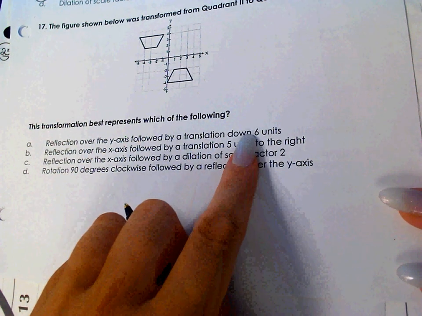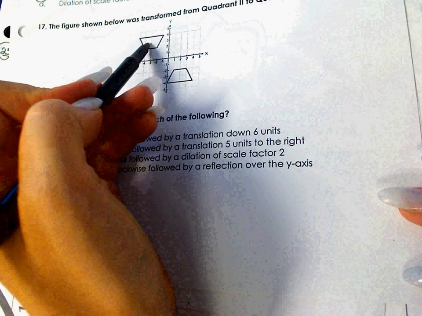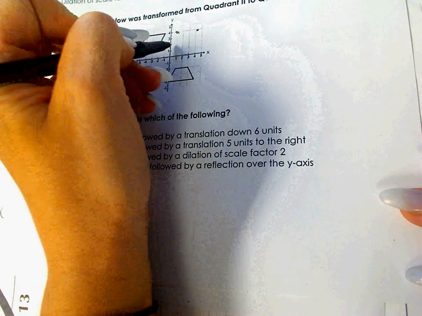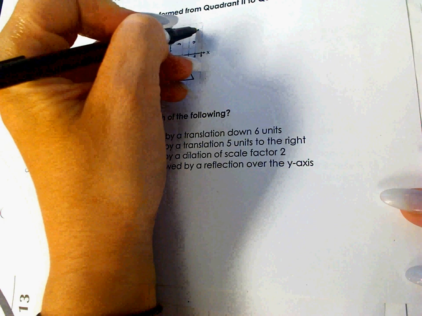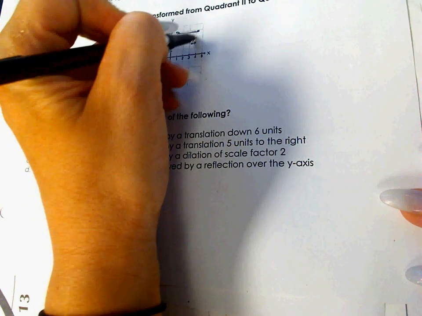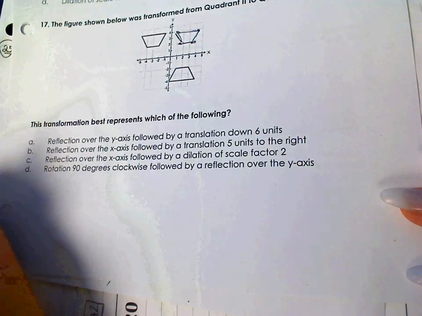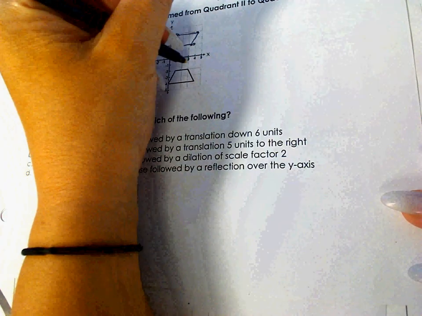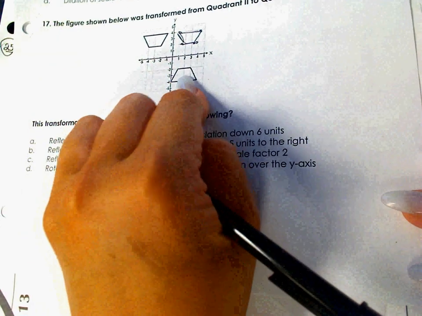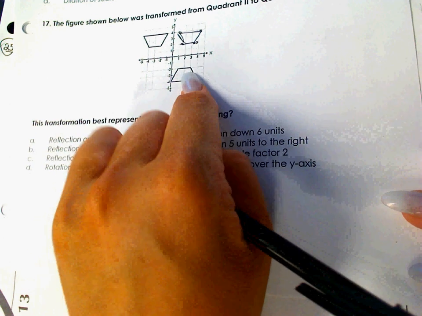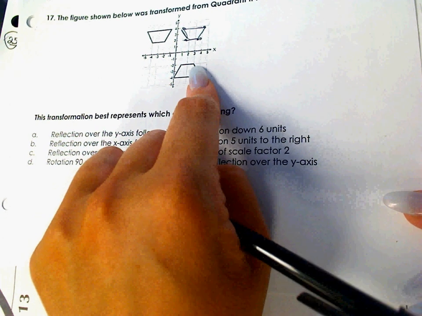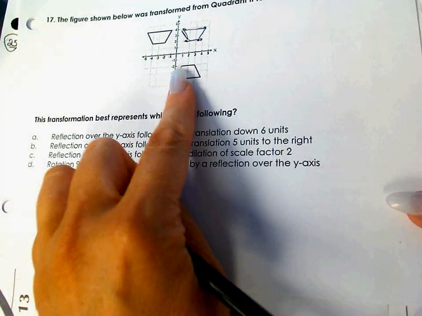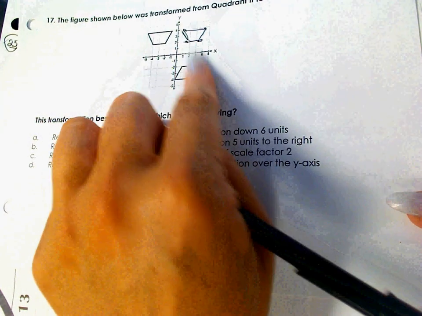So a reflection over the y-axis would take us here. And then a translation down 6 units would be like down here. But this one has been flipped over again. So it has not been translated down. This looks like it would be another reflection. So it's not A.